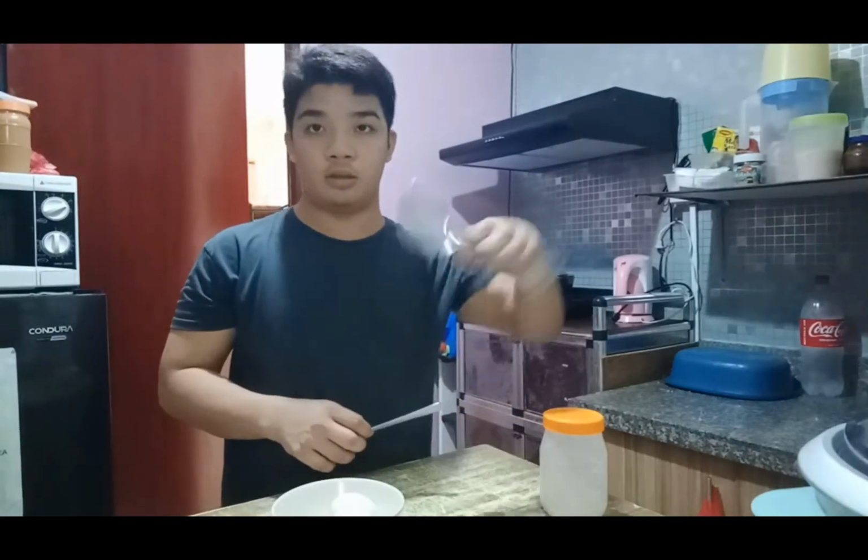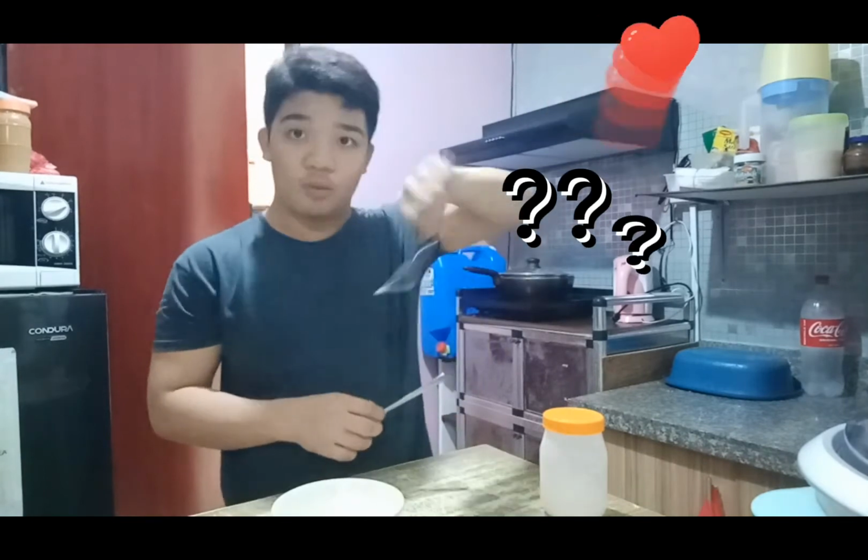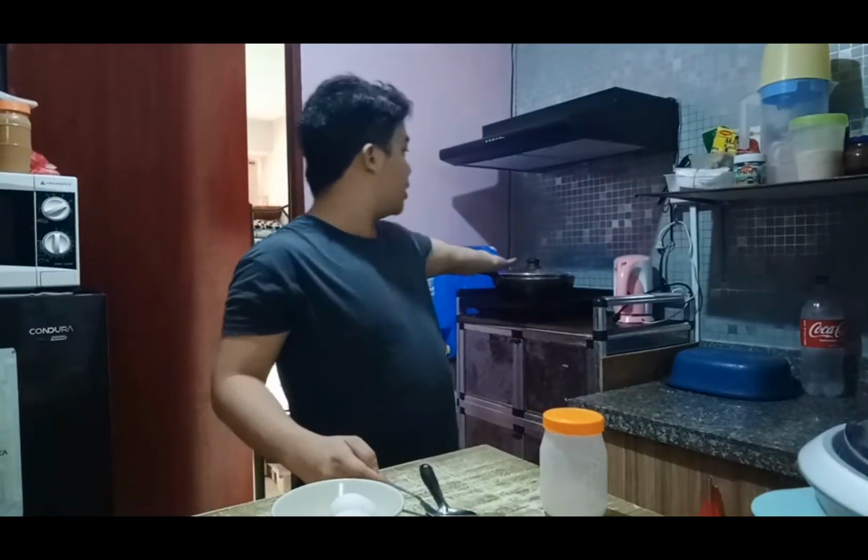Because I don't have a whisk, I use a fork, and of course the fat, a cooking pot, and the induction cooker where we will fry the egg.